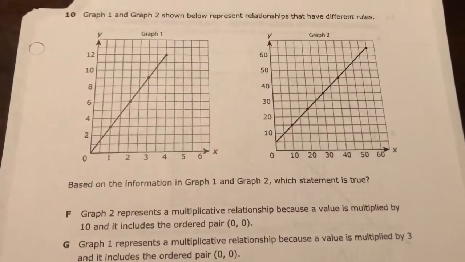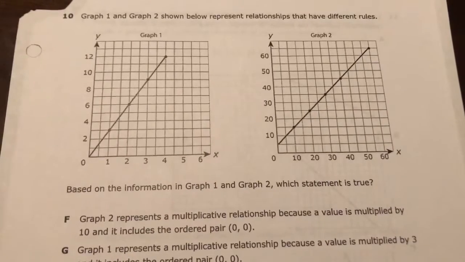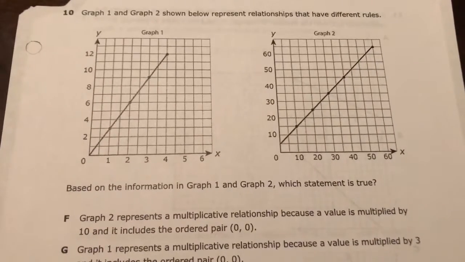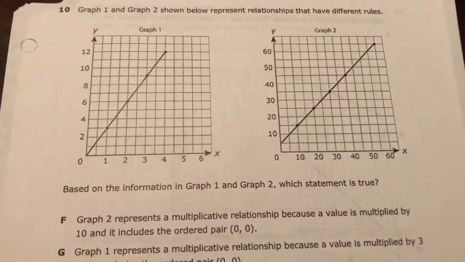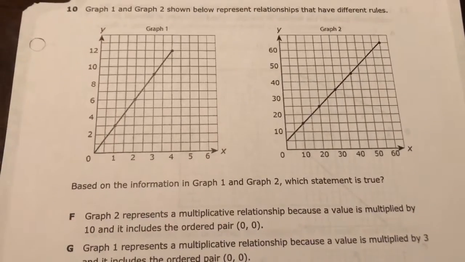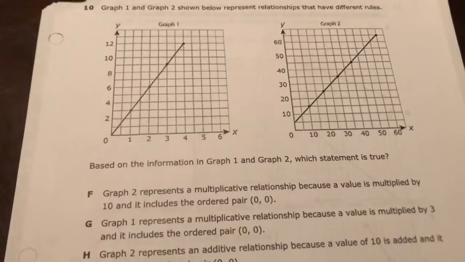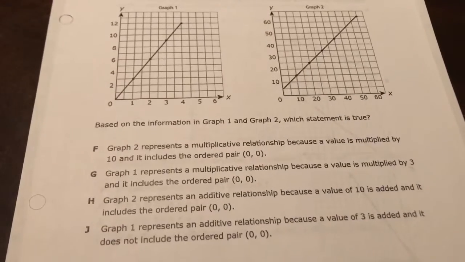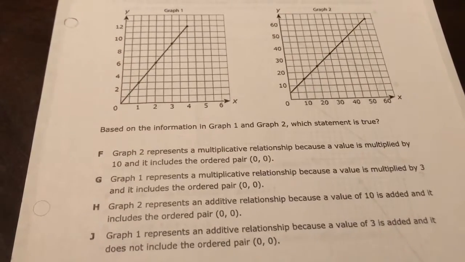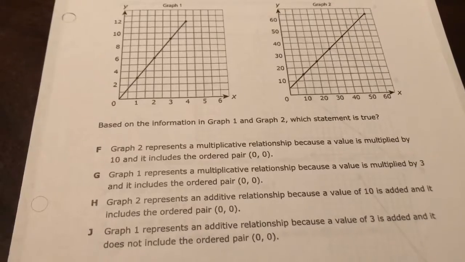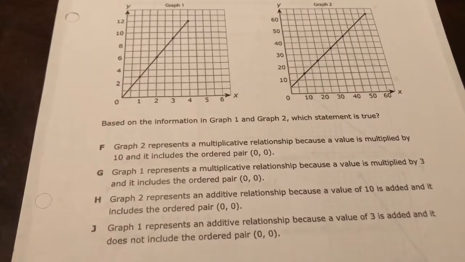Number 10. Graph 1 and 2, shown below, represent relationships that have different rules. Based on the information in graph 1 and 2, which statement is true? F. Graph 2 represents a multiplicative relationship because a value is multiplied by 10 and it includes the ordered pair 0, 0.